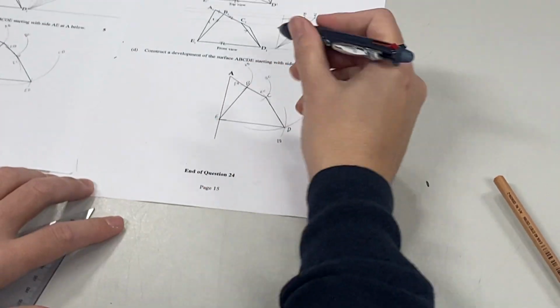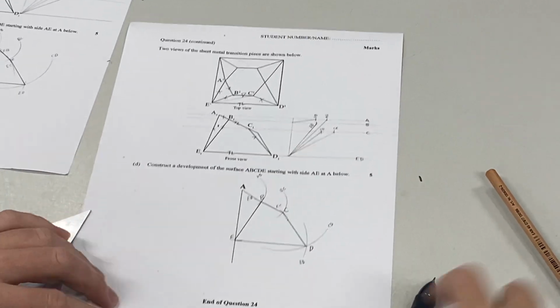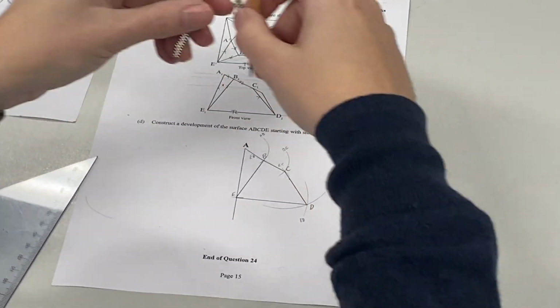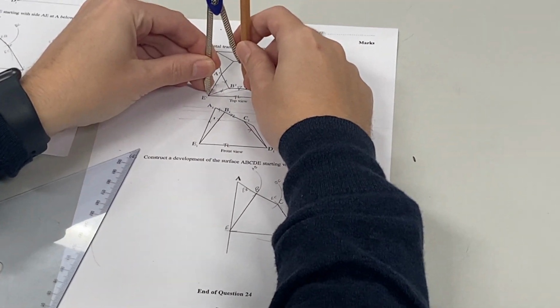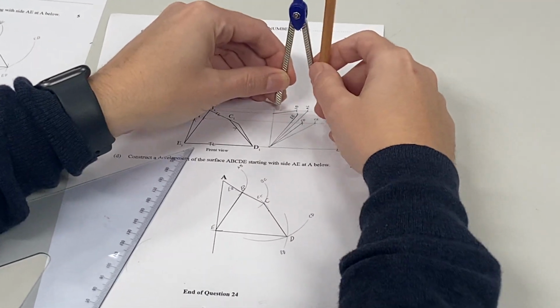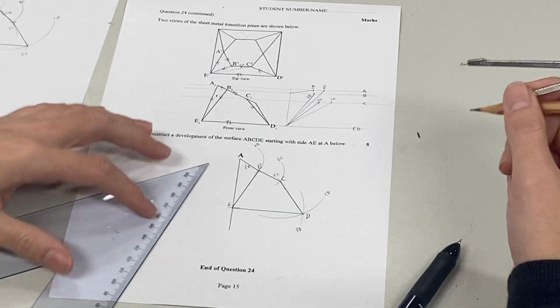Now, I worry that sometimes my angles are a little off. That's because I am taking a lot of measurements and there is a lot of room for compounding error. We're talking about very small measurements. If you're out by a millimeter here and a millimeter there, we're taking these measurements multiple times, so there's a lot of opportunity for error.